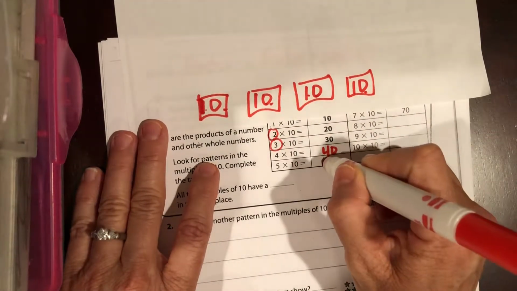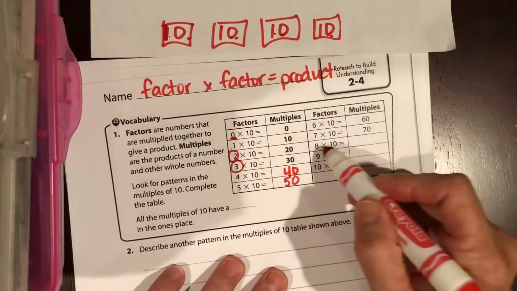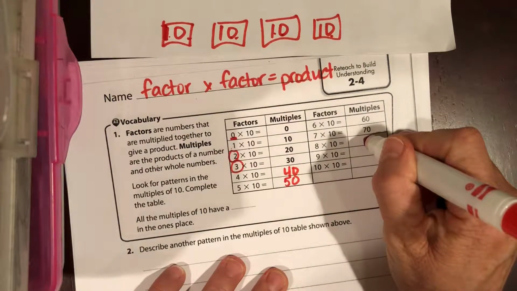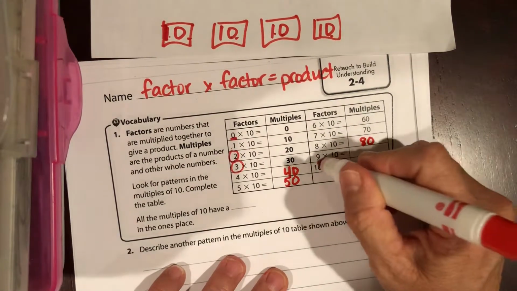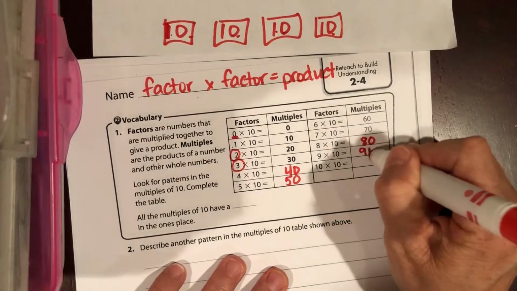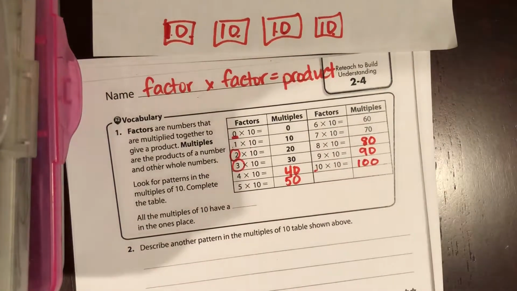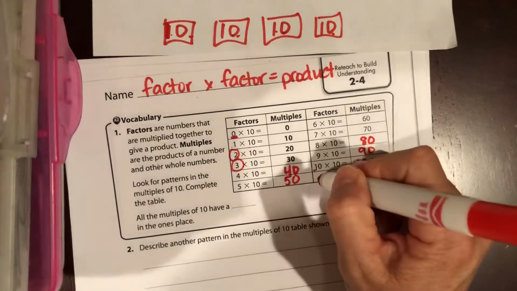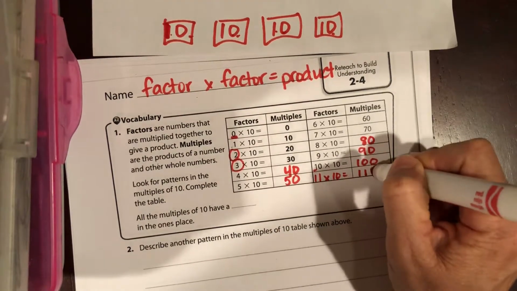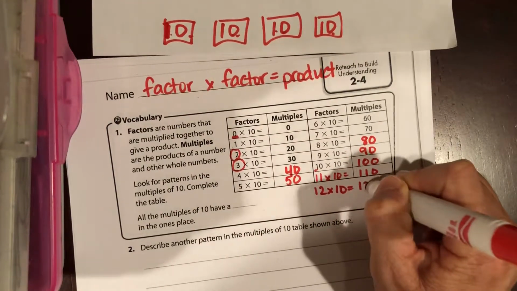5 groups of 10, that's 50. Okay, 6 groups of 10 is 60. 7 groups of 10 is 70. 8 groups of 10 is 80. 9 groups of 10 is 90. And 10 groups of 10 is 100. Okay, so I'm going to have you write these in here too. 11 groups of 10 is 110, and 12 groups of 10 is 120, right?